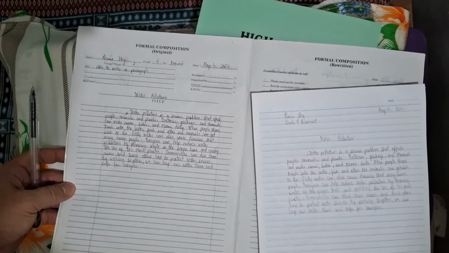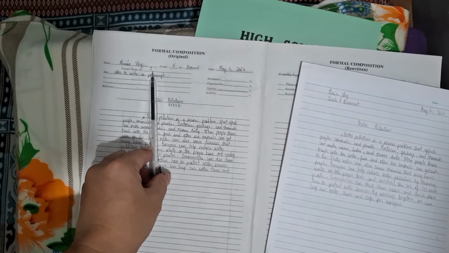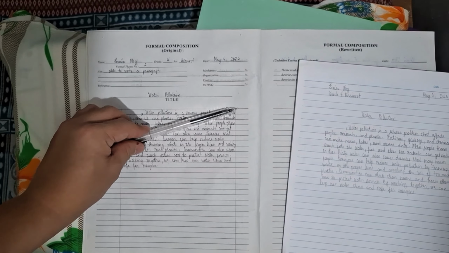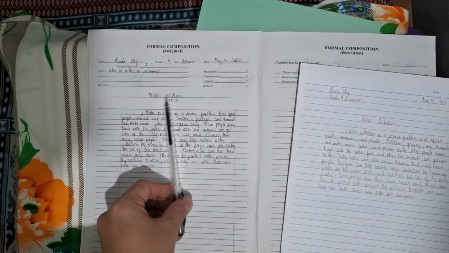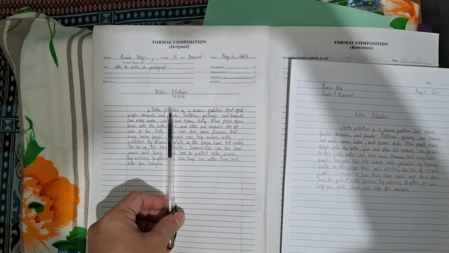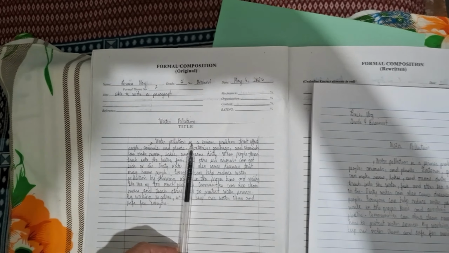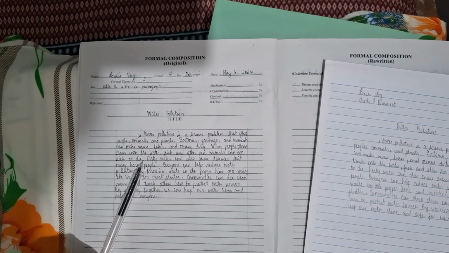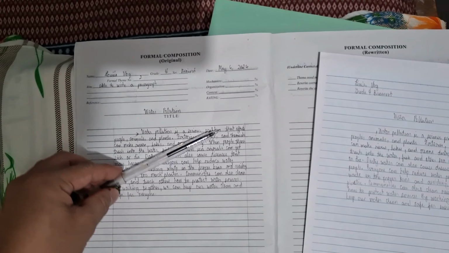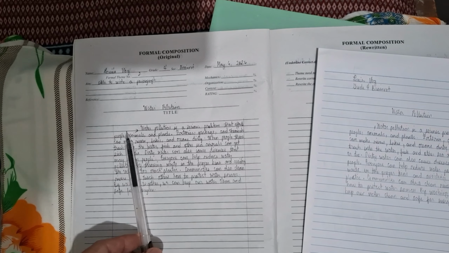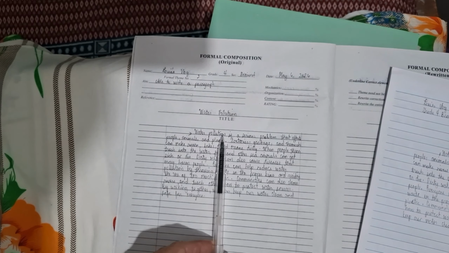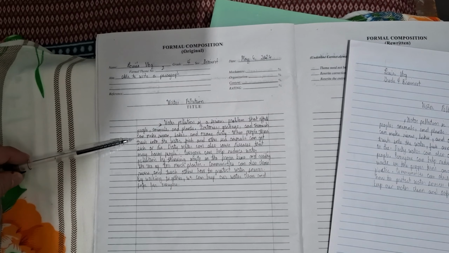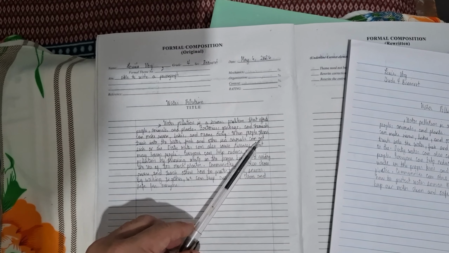Important reminder while writing, make sure your sentences follow the correct order. What is the correct order? First is the topic sentence, followed by supporting sentences, and last is the concluding sentence. Also, we need to write neatly. We need to use proper spacing and make sure your handwriting is clear so that your teacher can read your paragraph.